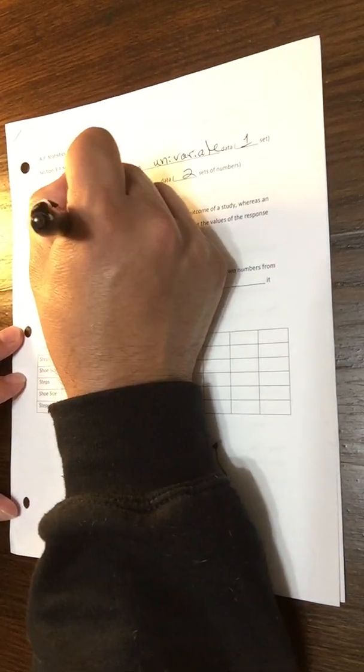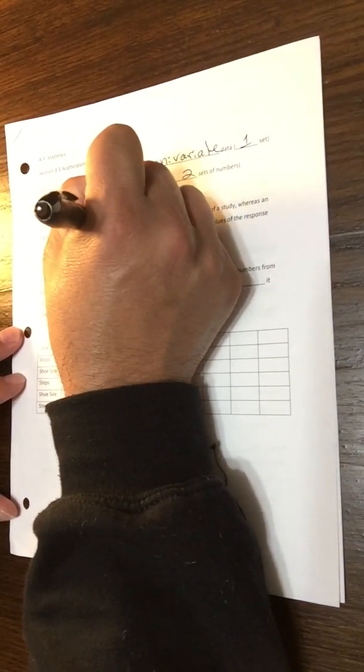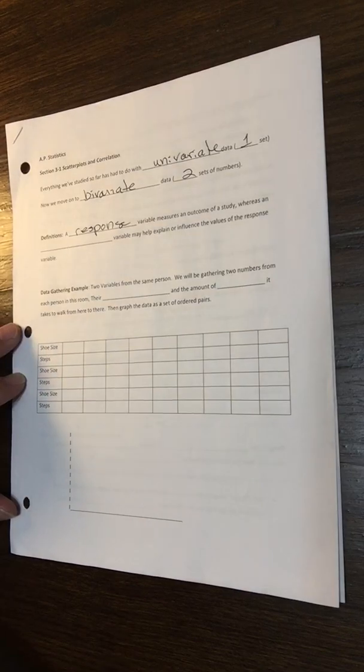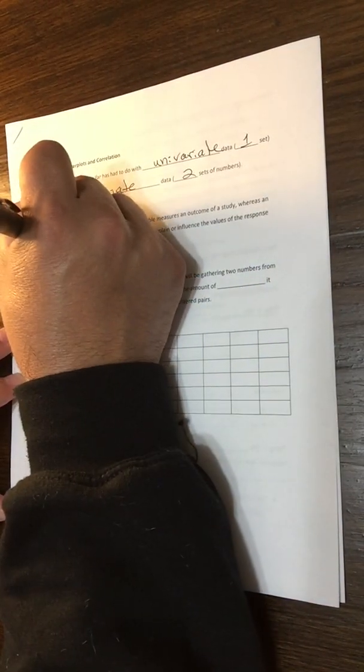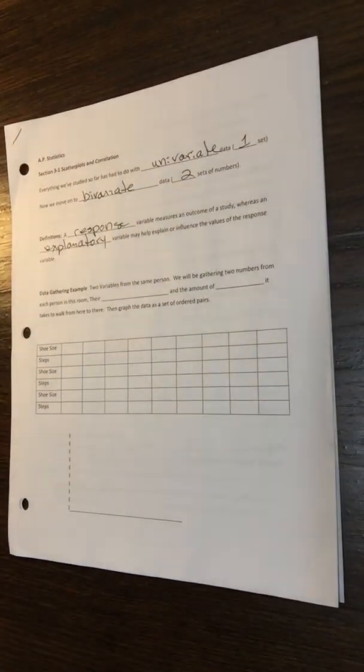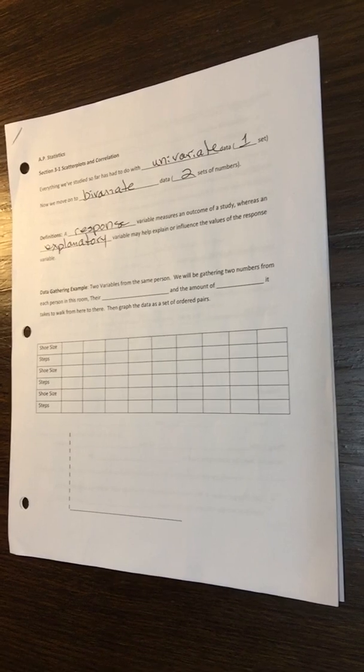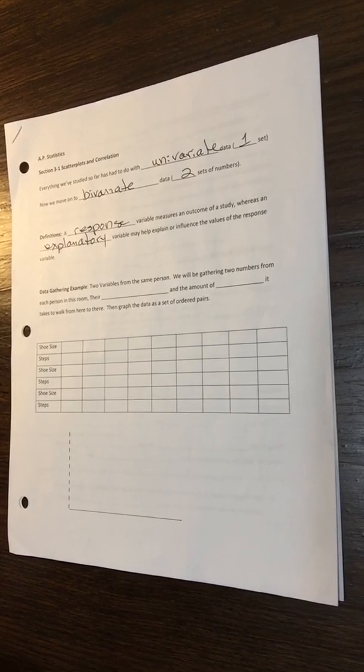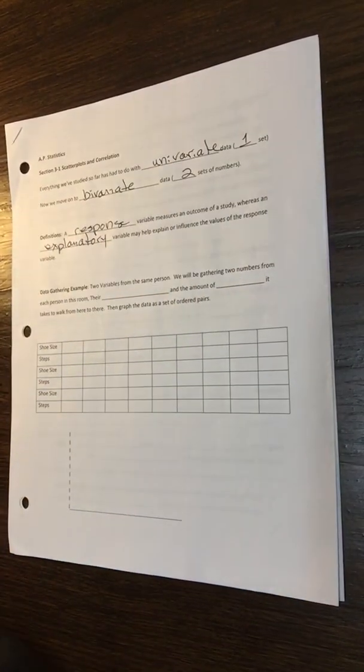Here's our first definition. A response variable measures the outcome of a study, whereas an explanatory variable may help explain or influence the values of the response variable. Look, if I give you 2 variables, I'm going to ask you to pick one as the explanatory variable and one as the response variable.